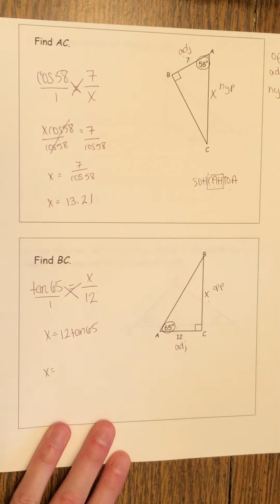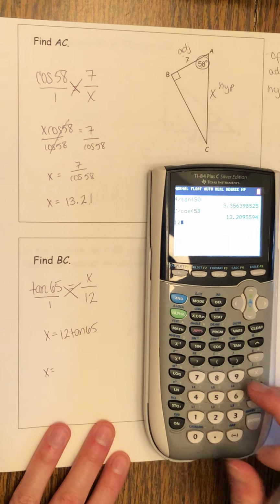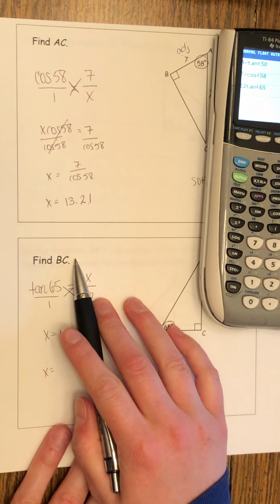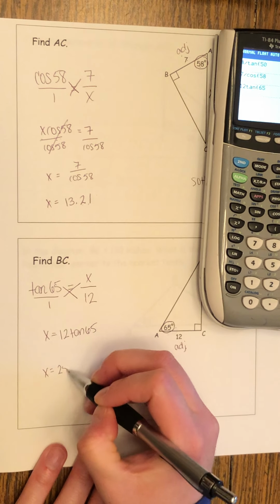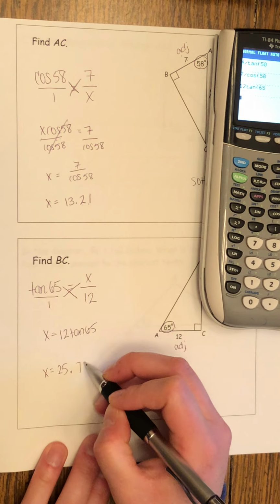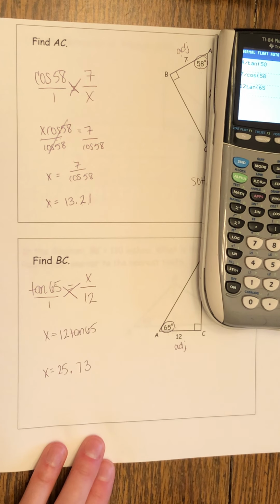So I'm going to take my calculator now, punch that in. Again, this one doesn't tell me how to round. So I'm going to round this side length to the nearest hundredth. So that would be 25.73.